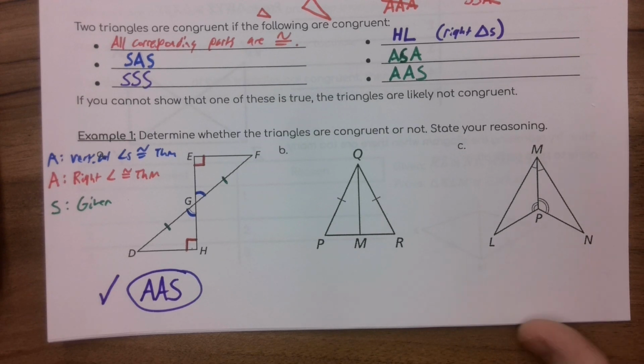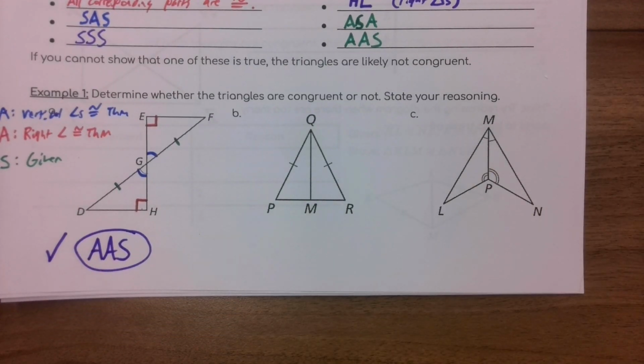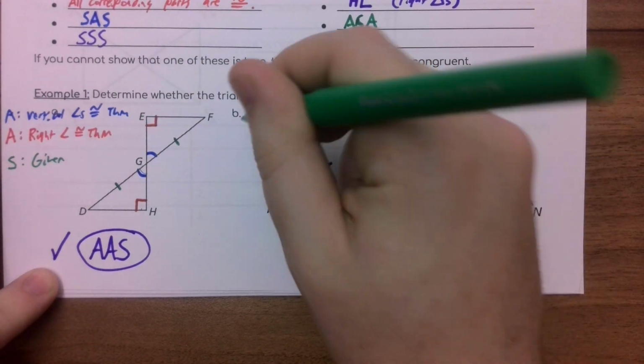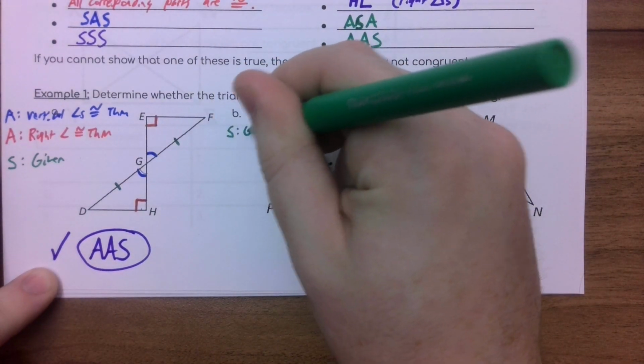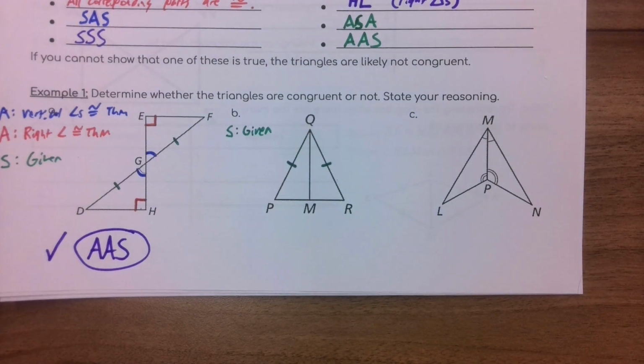Hopefully you've had a moment to try these out. Let's take a look at part B. So in part B, once again, we are given a pair of sides that are congruent. That's convenient. Now, we need to find more information before we can tell if these are congruent or not.